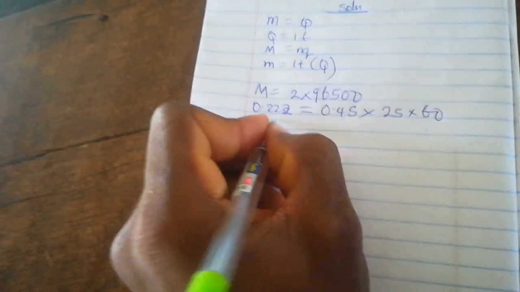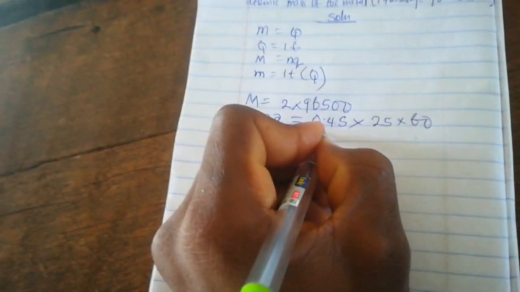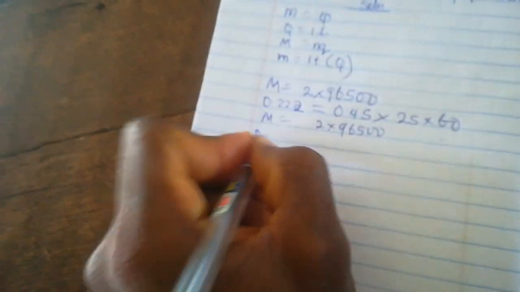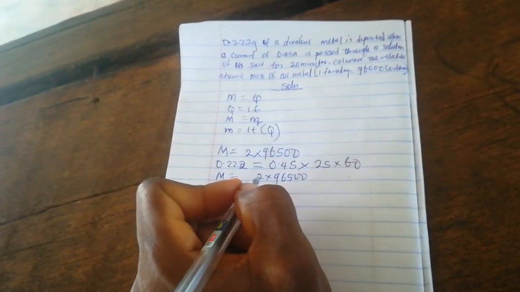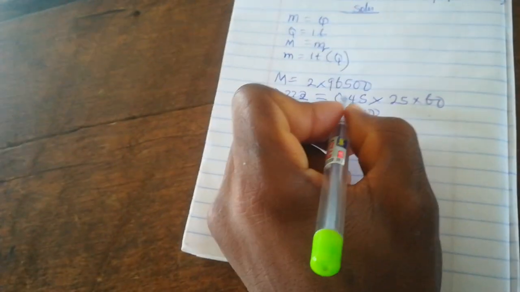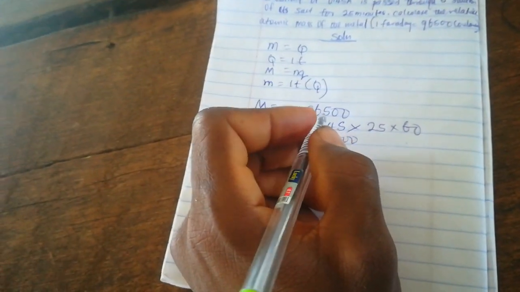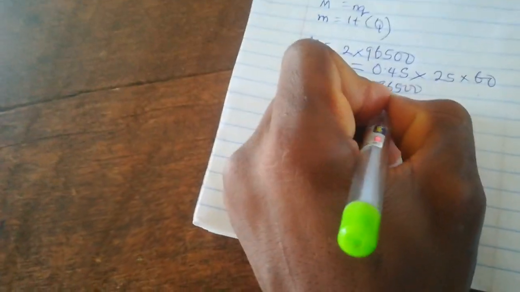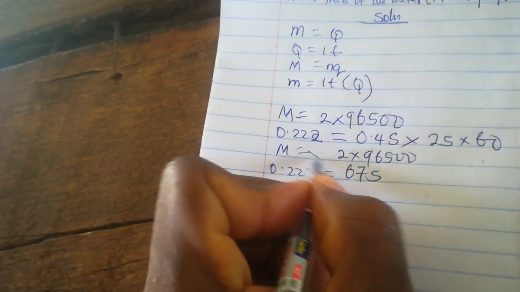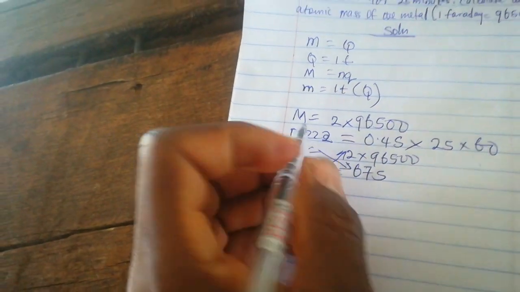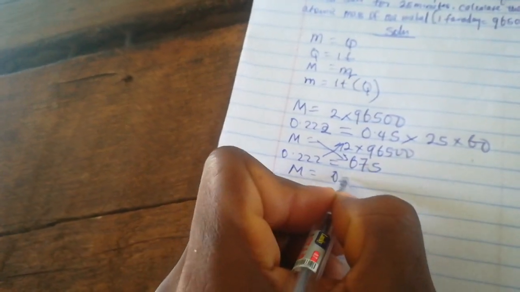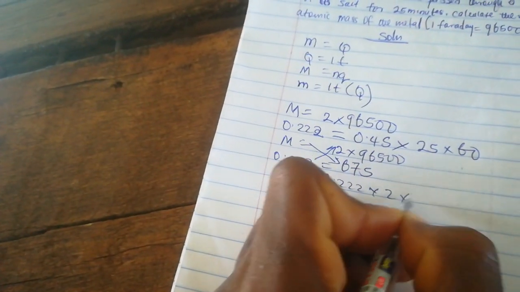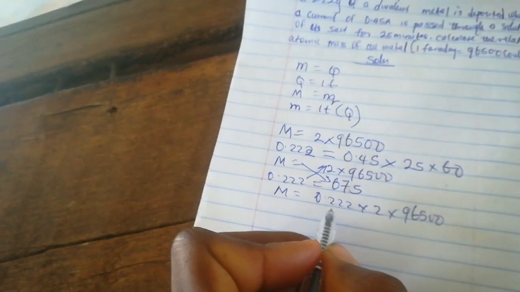That means capital M over 2 times 96,500 equals 0.222 over the product of these three things, which gives 675. So you cross multiply, making capital M the subject of the formula. Capital M equals 0.222 times 2 times 96,500, all over 675.